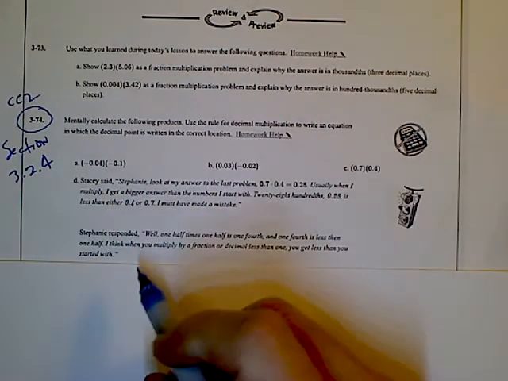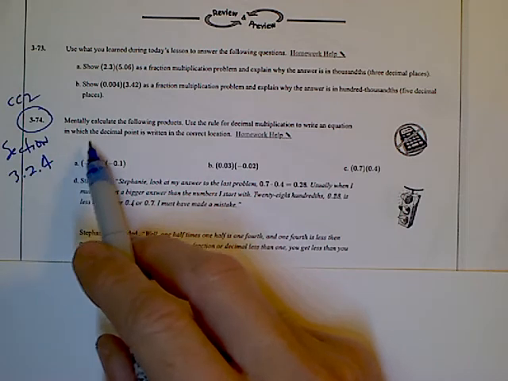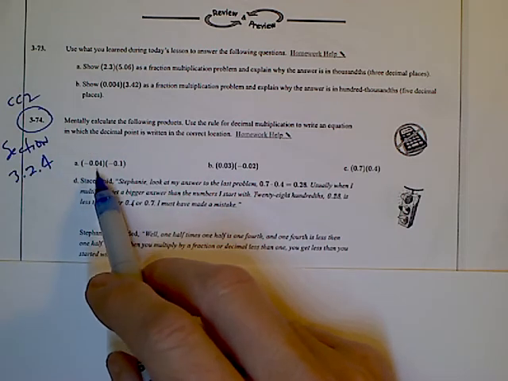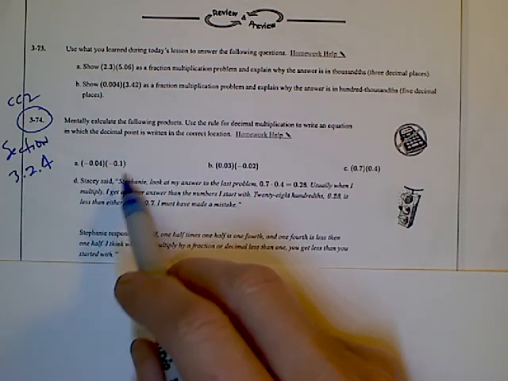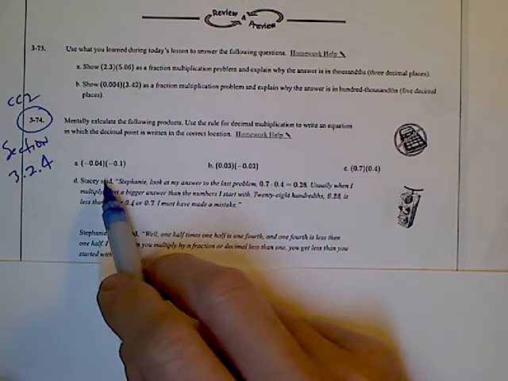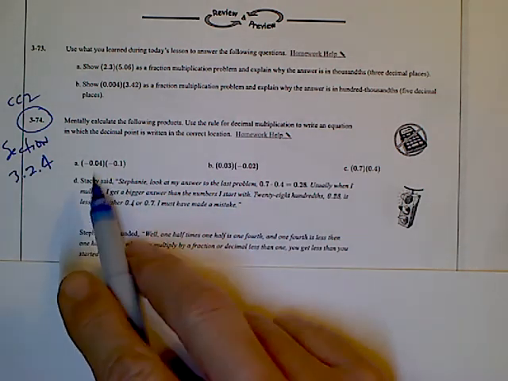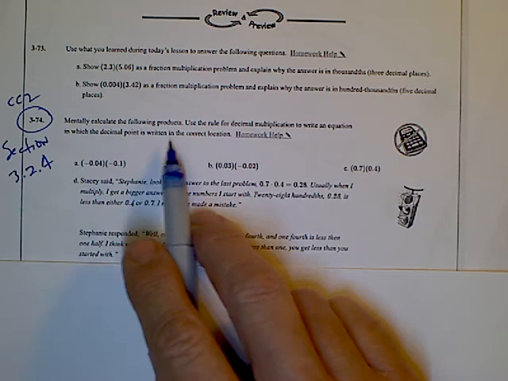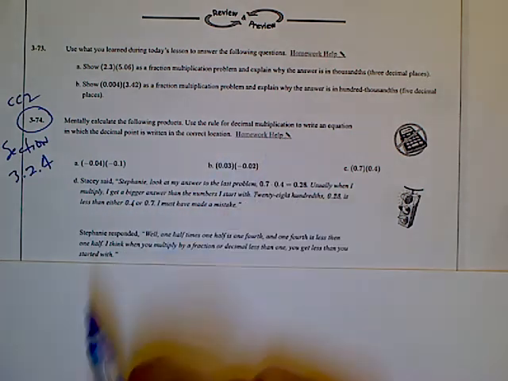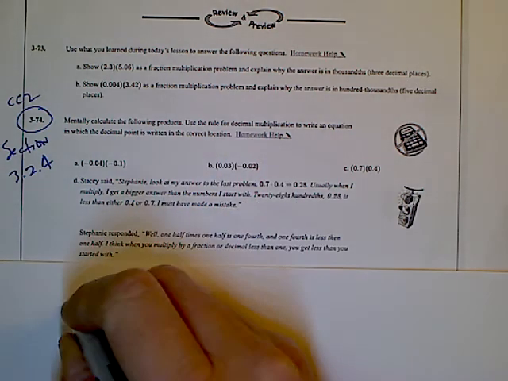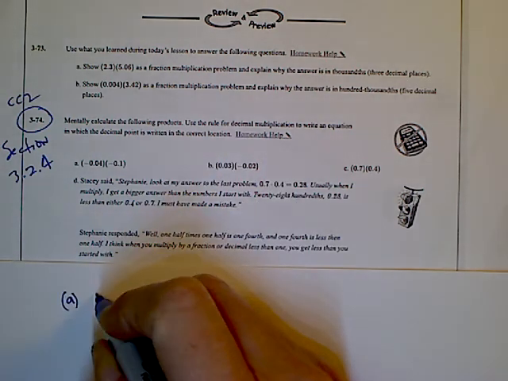All right, so we are looking at calculating the products of decimal values, right? So our rational numbers here in decimal notation, calculating those products, using the rule for decimal multiplication. So I'm going to rewrite these so we can see them better.